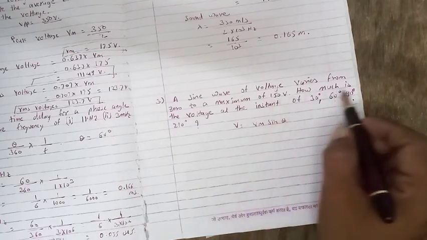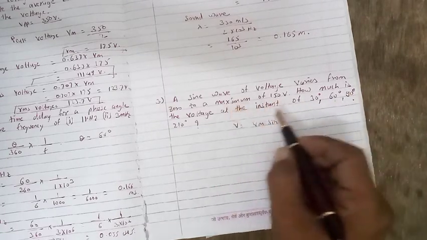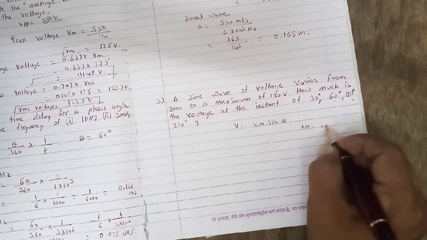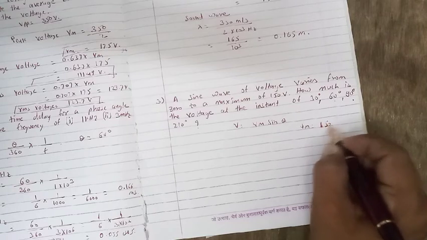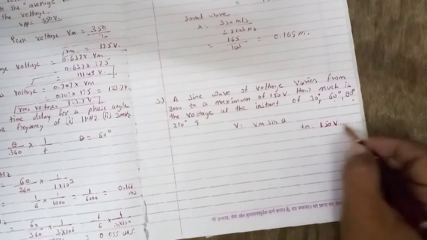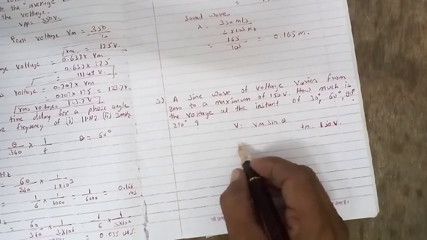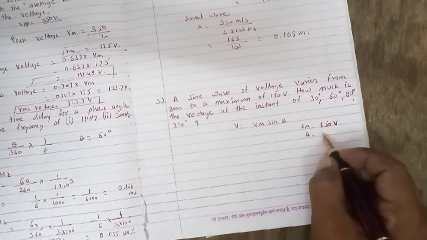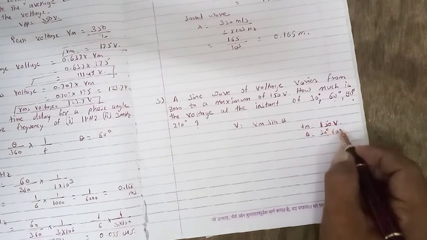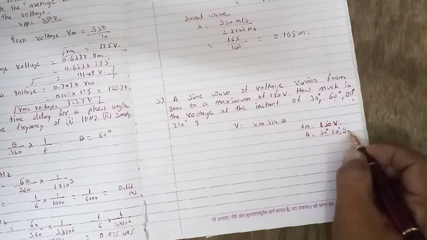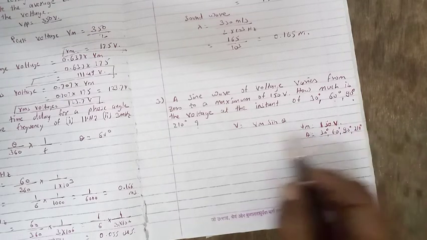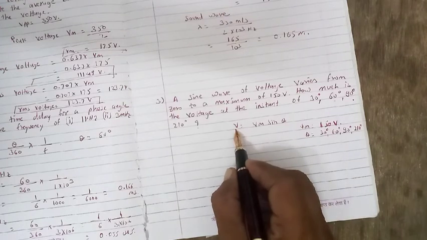Okay, what is given to you? The maximum voltage, that is Vm. Vm has been assigned to you, that is 150 volt. Then the theta has been assigned to you, that is 30 degree, 60 degree, 90 degree and 210 degree. Okay, only just you have to find out the V.